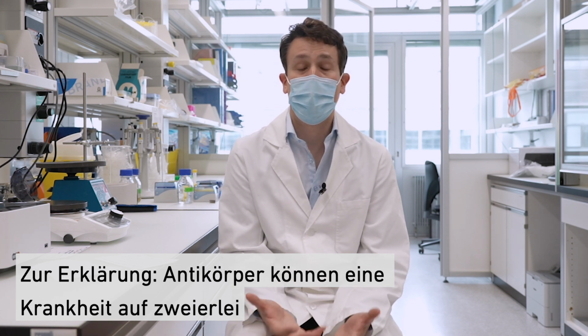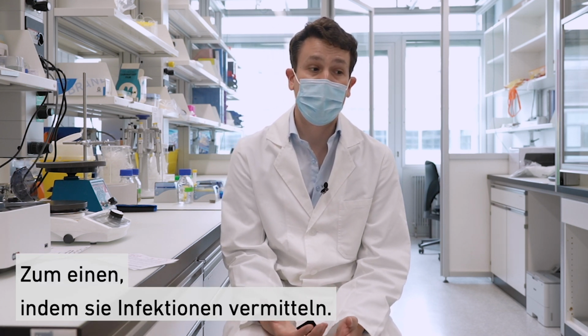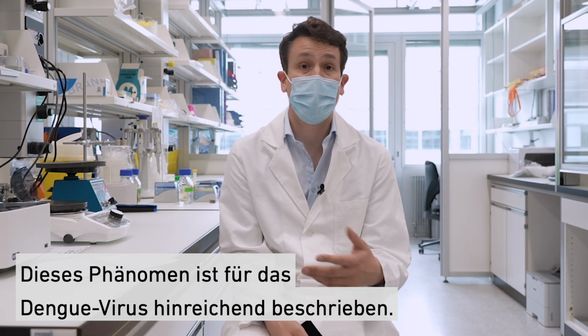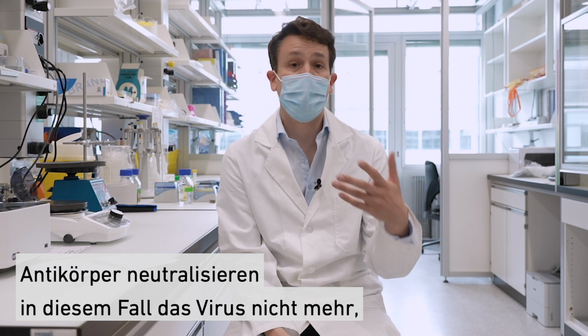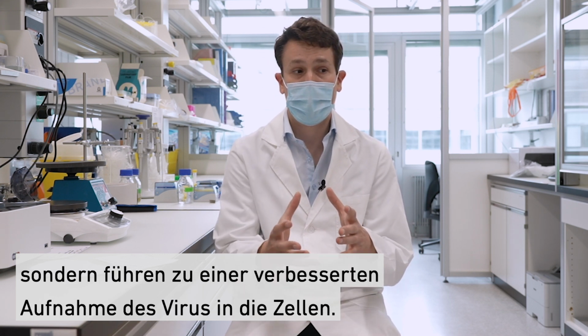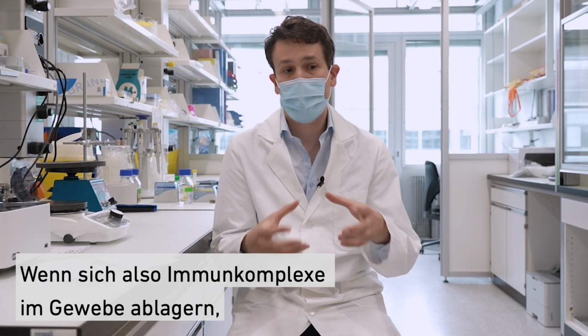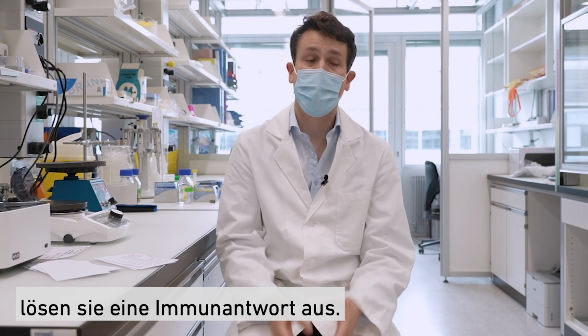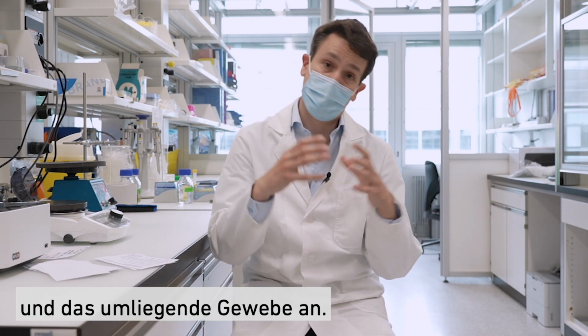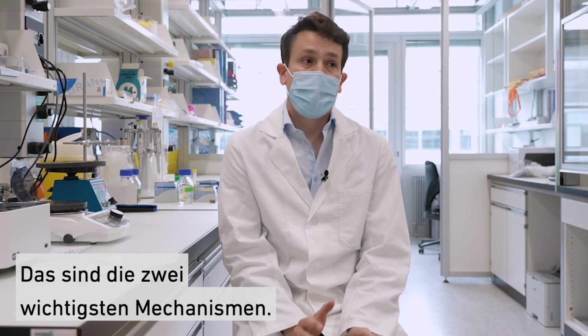Maybe just to give you a bit of background, there are two different ways the antibodies can enhance disease. One is through mediating infection. That's, for example, very well described for dengue fever viruses, where antibodies that no longer neutralize help the virus to infect the cells. On the other hand, we could also imagine antibodies enhancing immunity. When you have immune complexes that deposit in the tissue, this is a strong trigger for the immune response, and your immune system will start to attack the complexes, but also the tissue surrounding them. Those are the two main mechanisms.